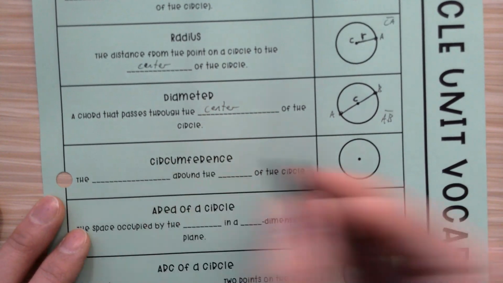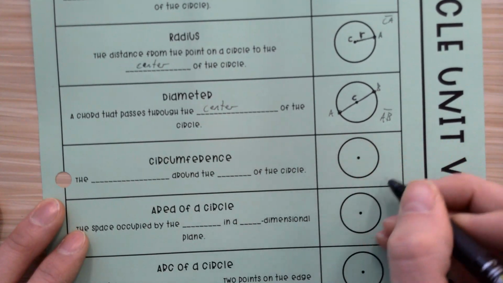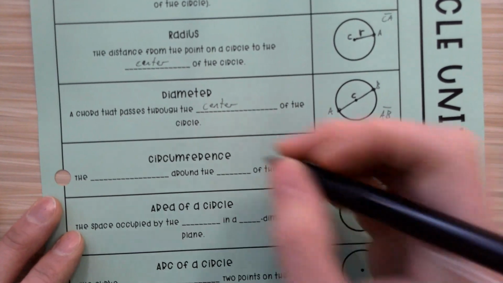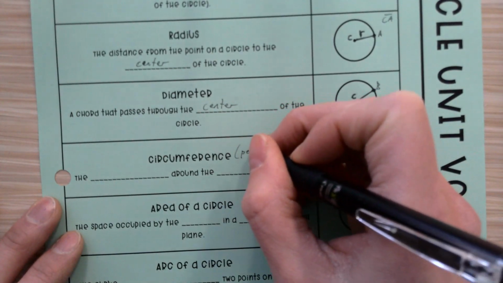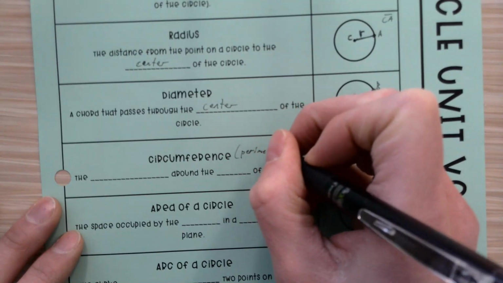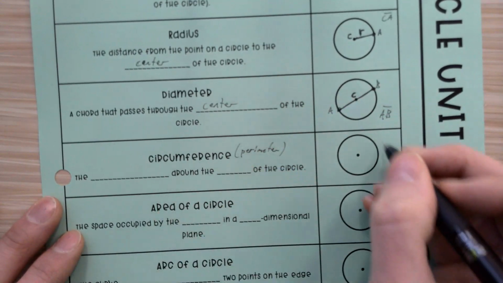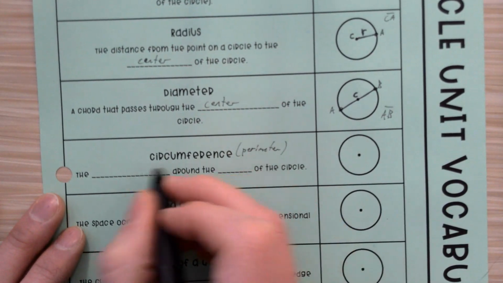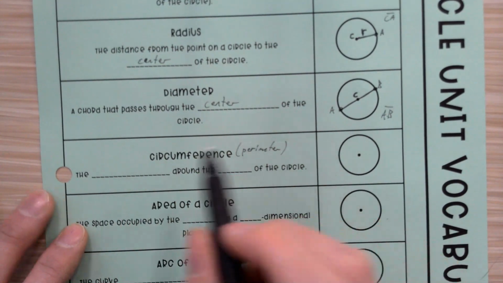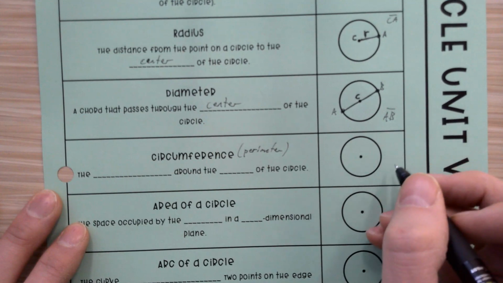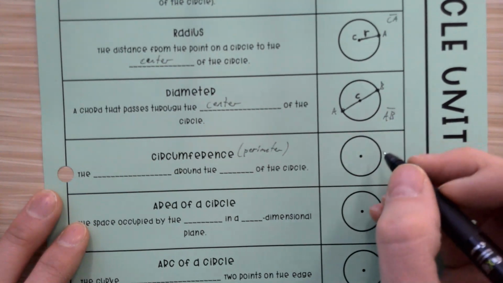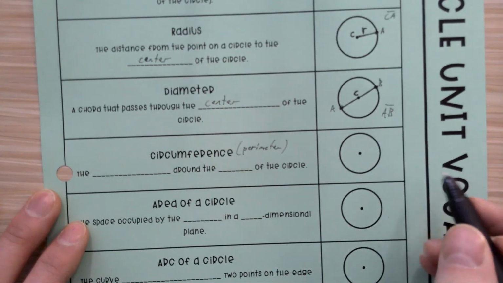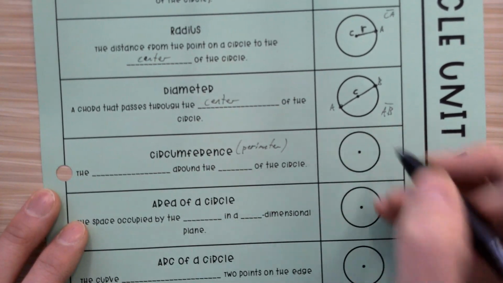The circumference of a circle is the distance all the way around, what we would call on a polygon the perimeter. So we can connect that closely. When we say circumference, we have that perimeter there. You may have heard this prefix used in other contexts, like someone who goes all the way around the globe has circumnavigated the globe. So that prefix is used in going around the outside.